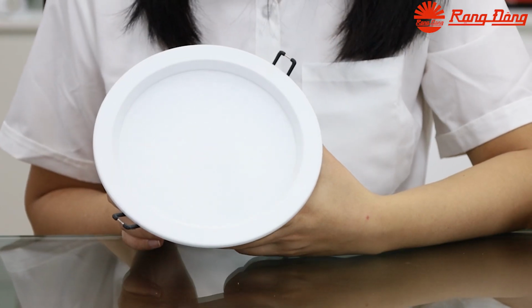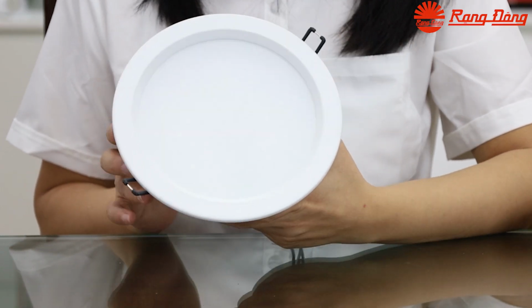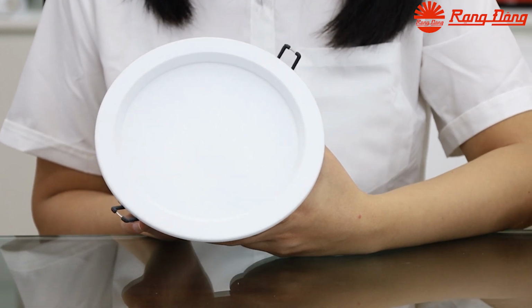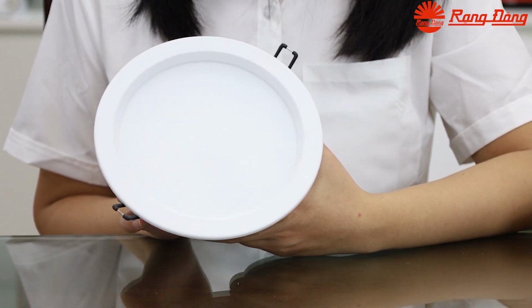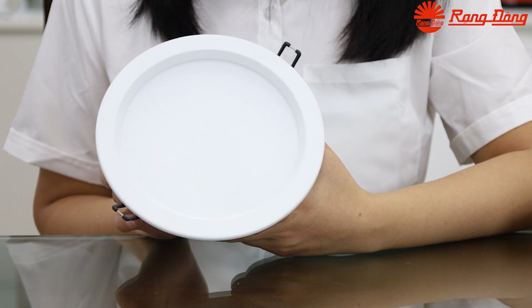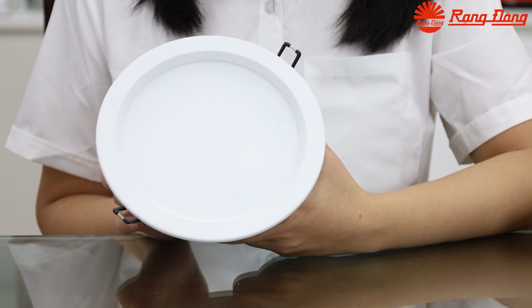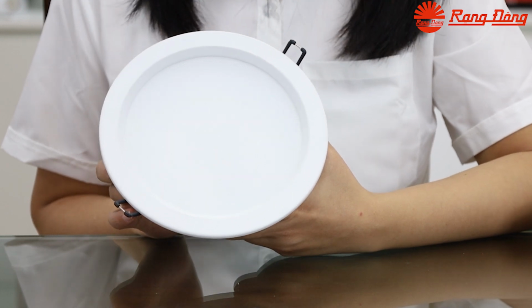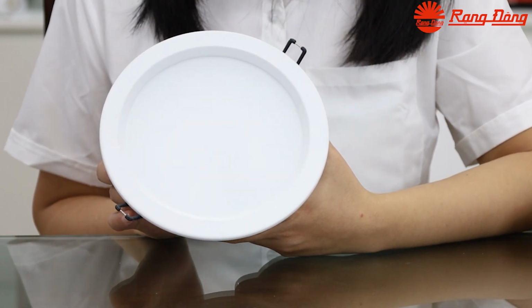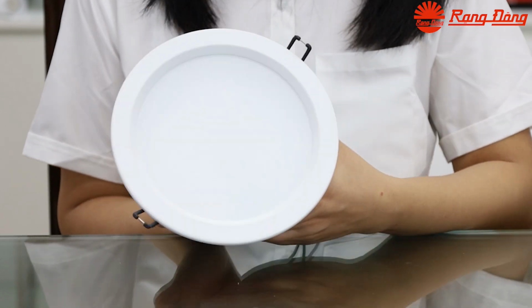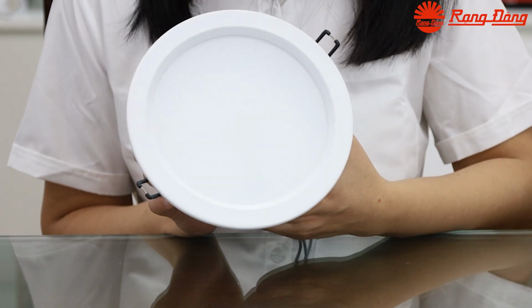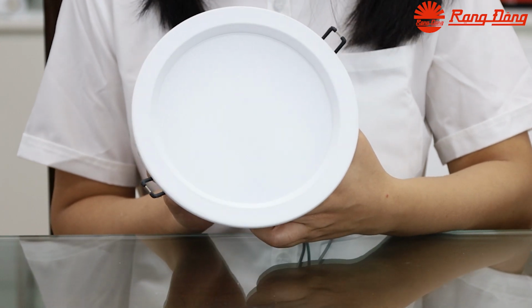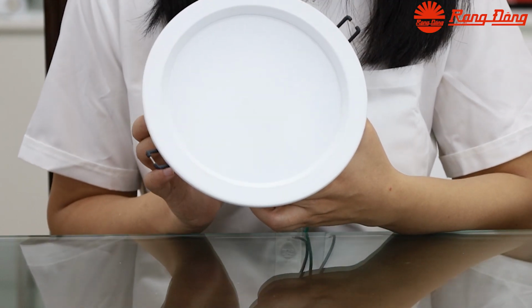The second type for the DOB downlight is the step dimming DOB type. It enables changing the intensity in 3 dimmable levels: 20%, 50%, and 100%. Now we will connect this step dimming DOB type with the power supply to see how to change the intensity of the light.